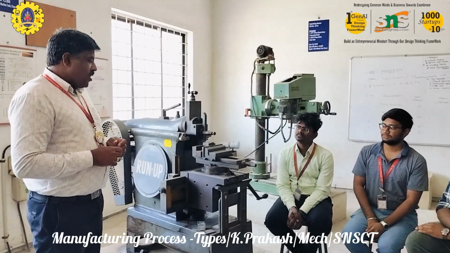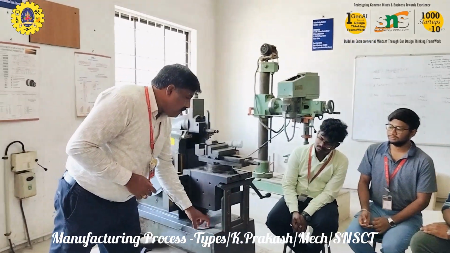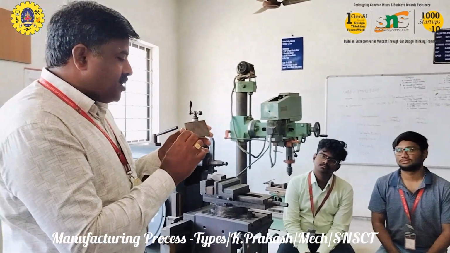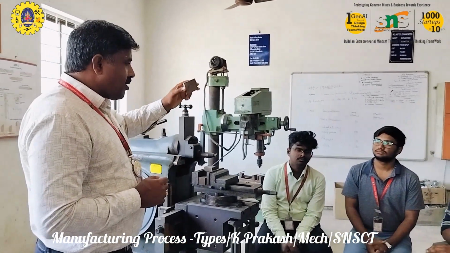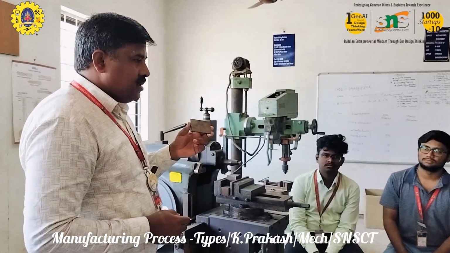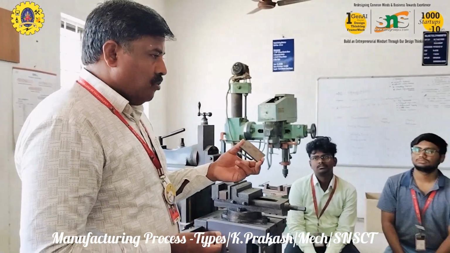So what is the metal removing process? If you want to make a product like this, this is the required piece with some dimensions. If you take a rectangular piece, it has a length and a breadth. This length and breadth of the required shape will not be available in the market.